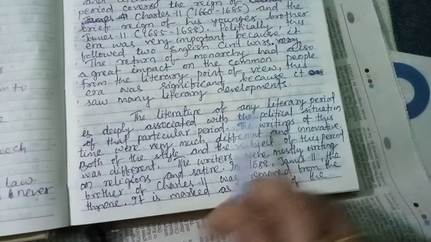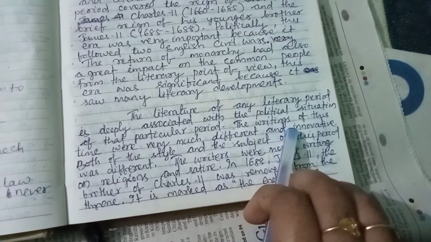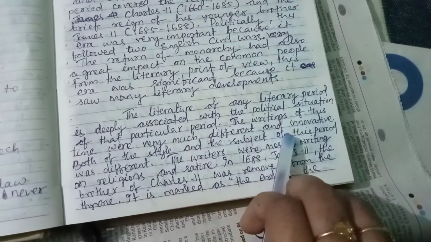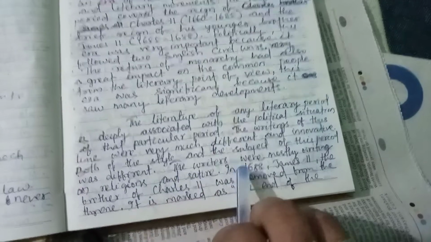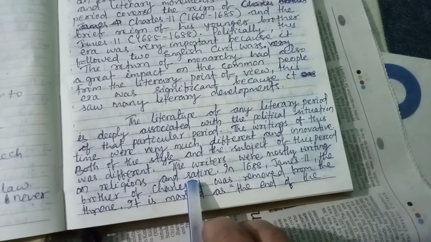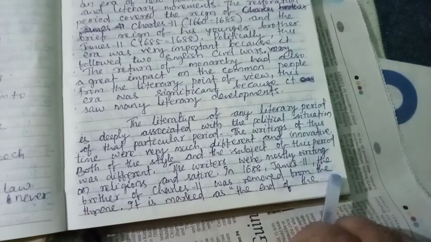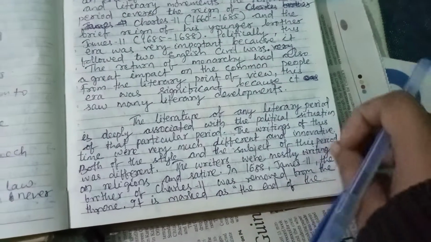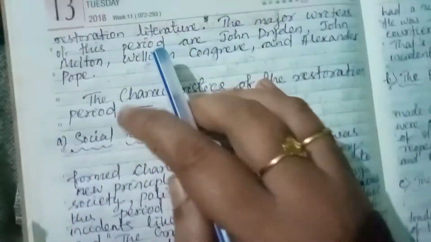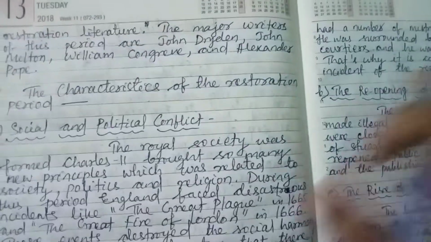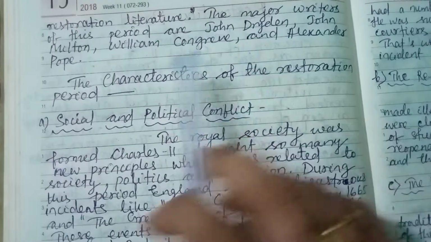The literature of any literary period is deeply associated with the political situation of that particular period. The writings of this time were very different and innovative. Both the style and the subject of this period were different. The writers were mostly writing on religion and satire. In 1688, James II, the brother of Charles II, was removed from the throne. It is marked as the end of the Restoration literature. The major writers of this period are John Dryden, John Milton, William Congreve, and Alexander Pope.